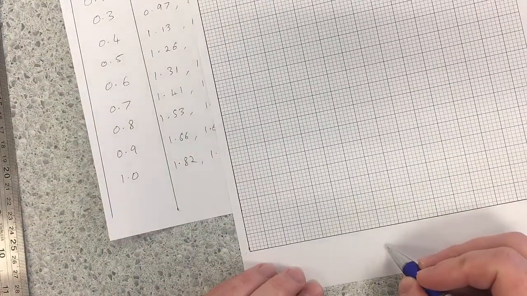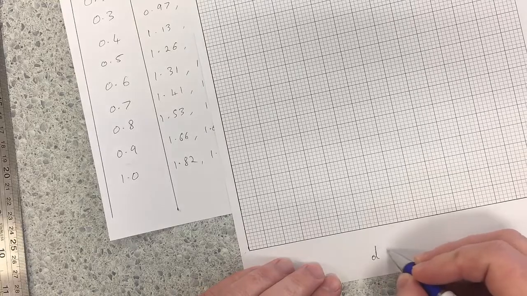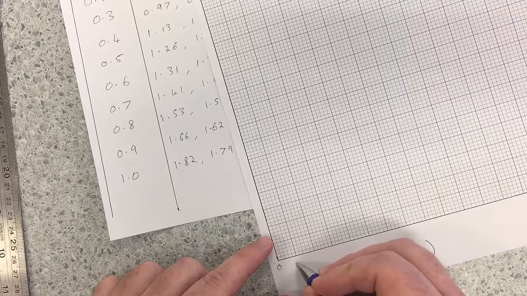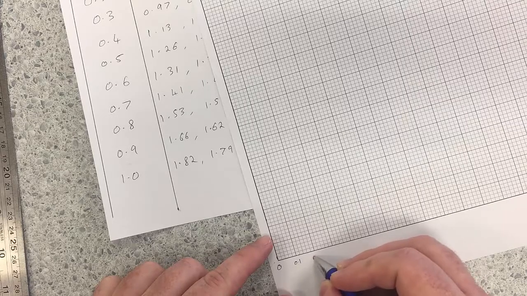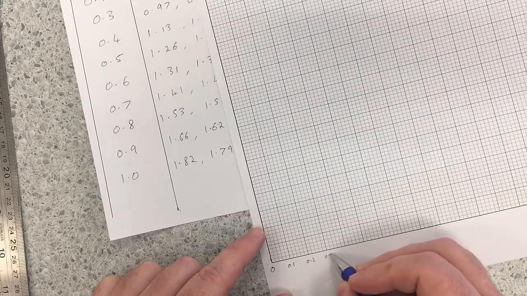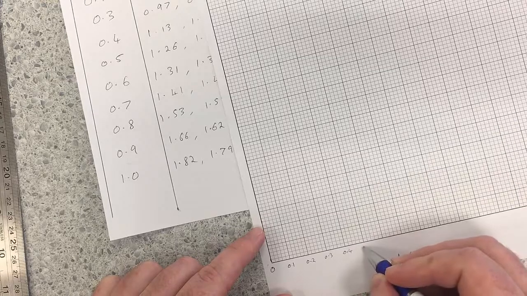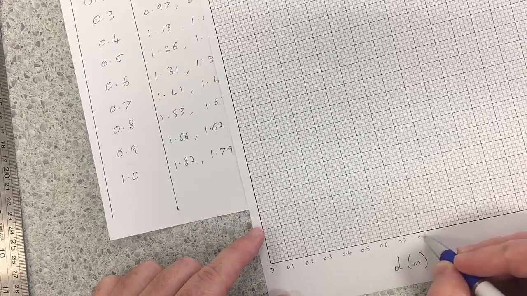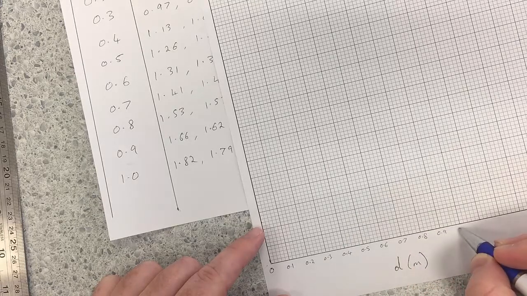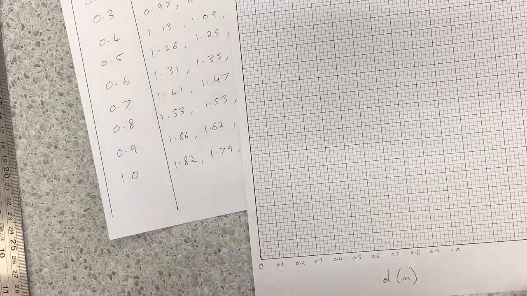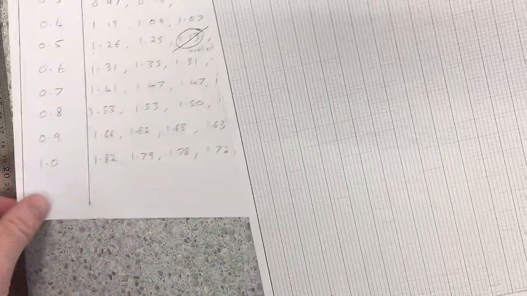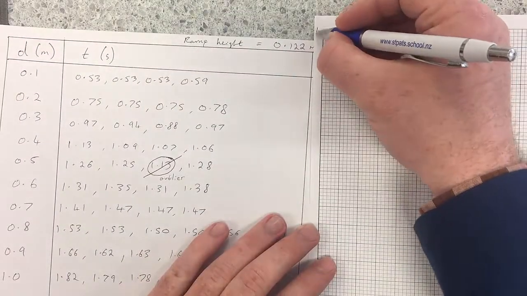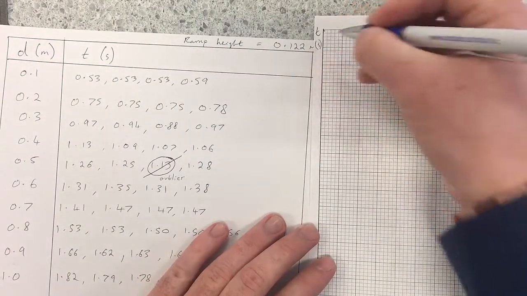So down here we've got our independent variable, which is distance in meters. We're starting at 0, and we've got 0.1, 0.2, 0.3, 0.4, 0.5, 0.6, 0.7, 0.8, 0.9, 1.0. We shouldn't need anything beyond that. For our time, I'll label up the time axis. I'll put a label up here for t in seconds.